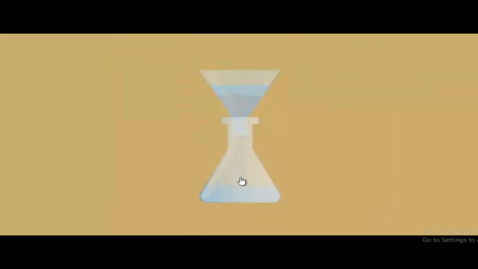Here the salt water solution falls down, and as residue the sand particles remain on the filter paper, and as filtrate the salt water solution is gathered. Now sand is already separated, and from the salt water, by the evaporation process, water will be removed.